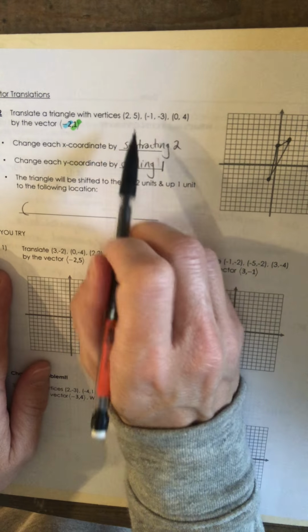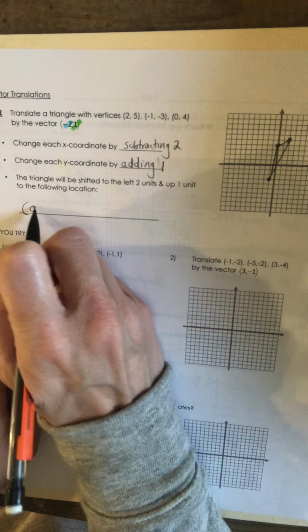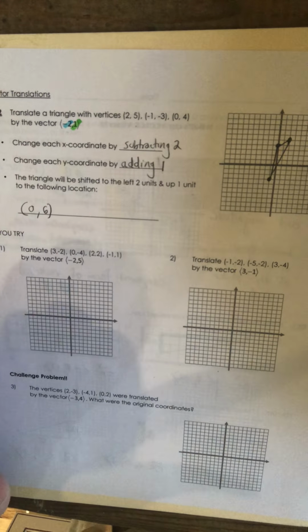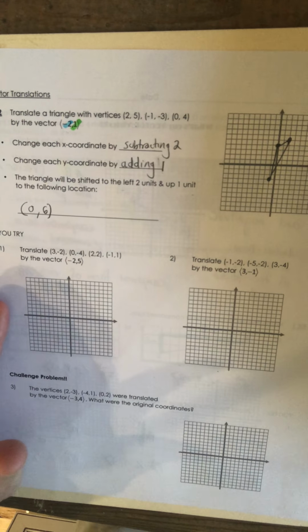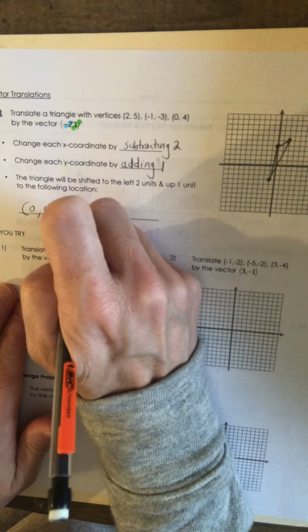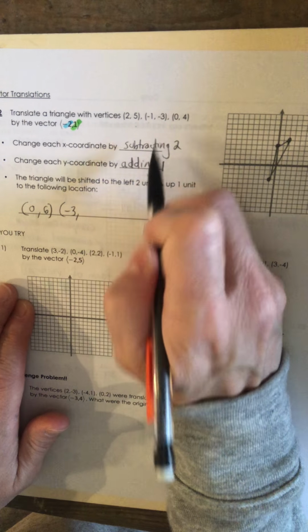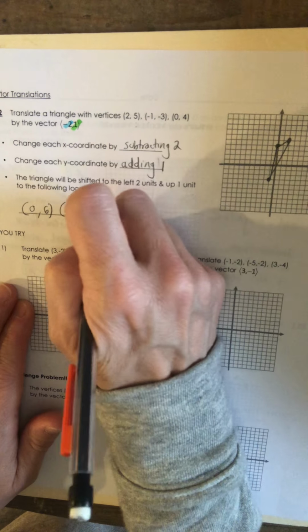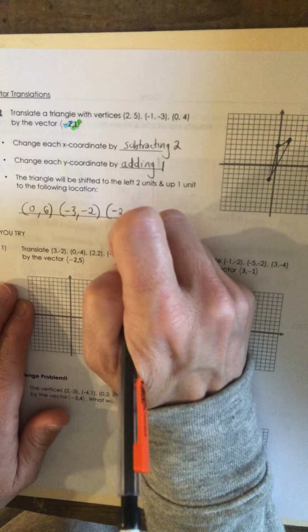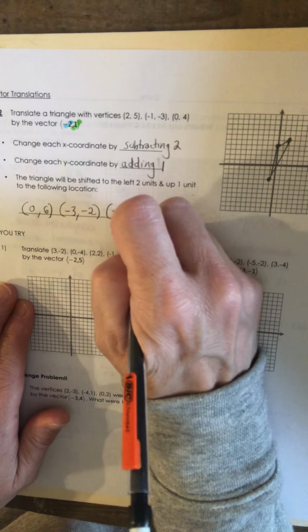So if I look at this, 2 minus 2 is 0, 5 plus 1 is 6. Again, -1 minus 2 is -3. 3 plus 1 is 4... -3 plus 1 is -2. 0 minus 2, subtracting 2, is -2. 4 plus 1 is 5.